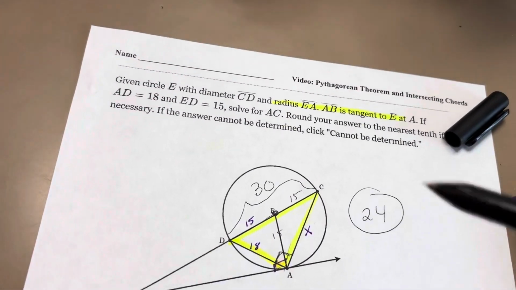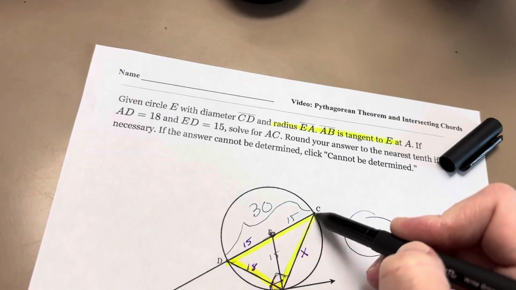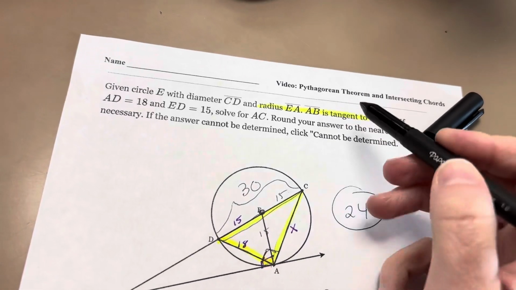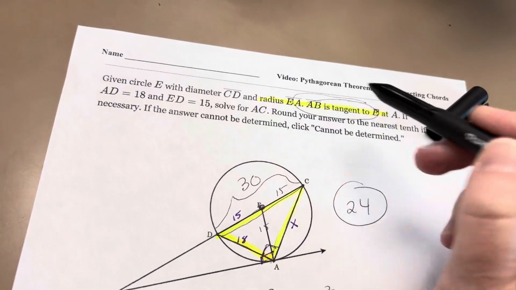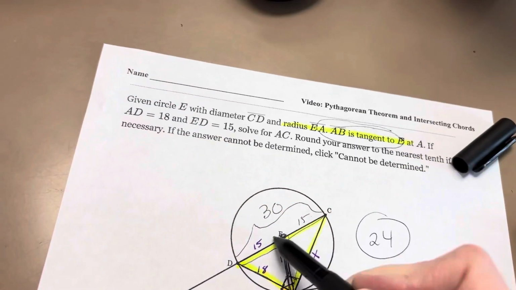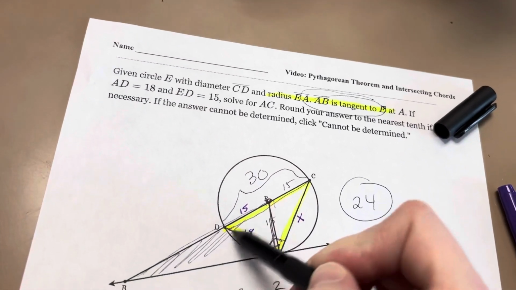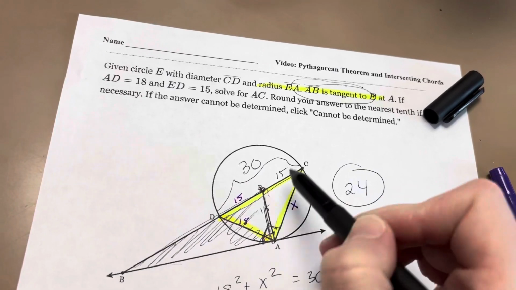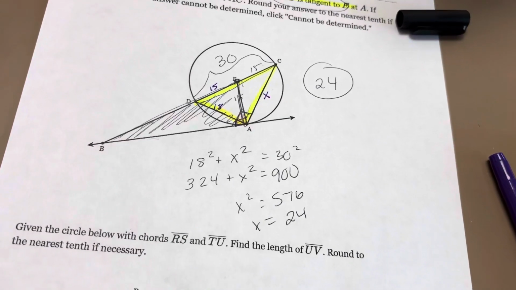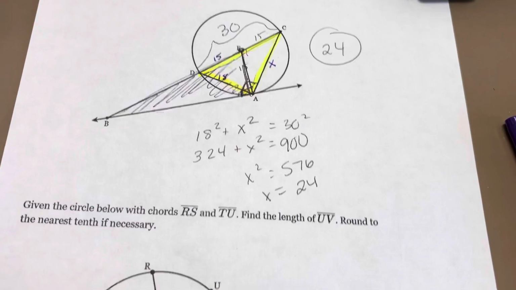Okay, so again, you have a right triangle here that you can use Pythagorean theorem for, but you also, when you have this tangent, have Pythagorean theorem in this circumstance that I'm scribbling in right now, that right triangle as well. That can also be a right triangle. So two different scenarios.